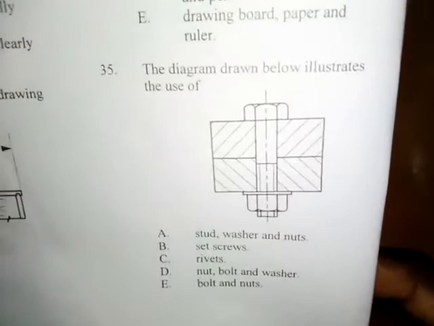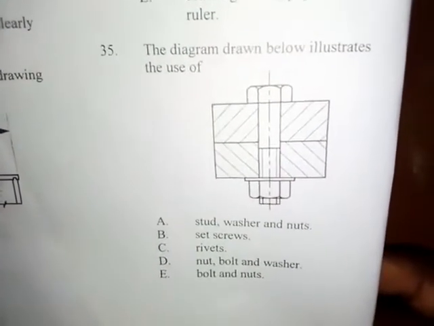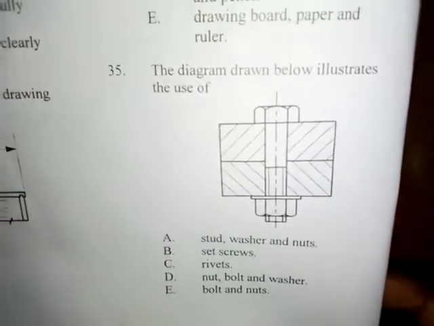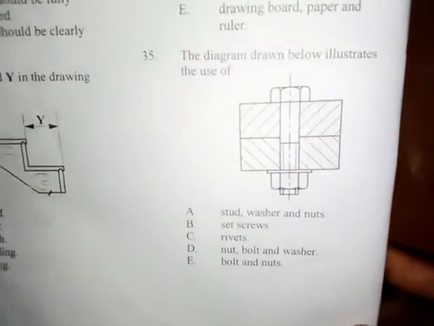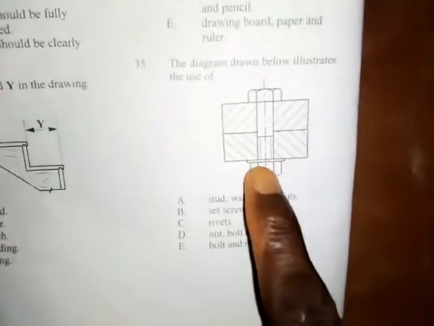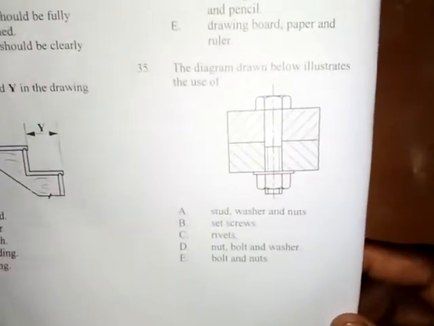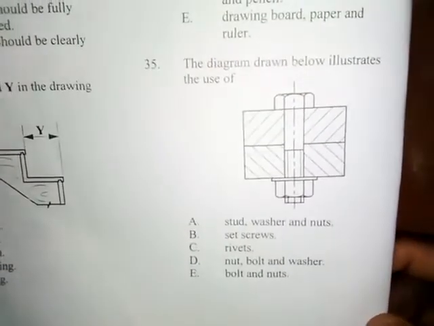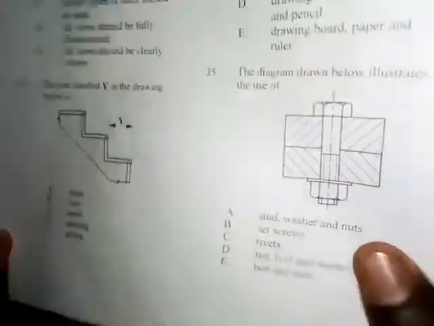Question 35. The diagram below illustrates the use of, so looking at what we have in the diagram, we have a nut. So this is the nut. Then we have a bolt. So from here down here is the bolt. Then we have a washer, which is this rectangular shape. So that is a washer. So the correct answer is option D. So we have a bolt, we have a nut, and we have a washer.